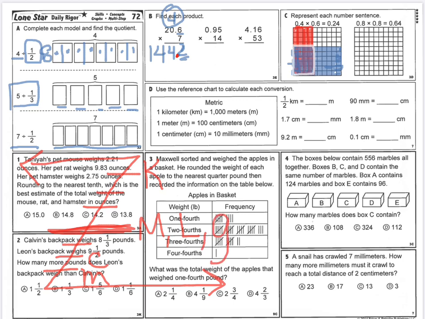So then we're going to just work the problems out. Let's start with this one. 1/2 kilometers equals how many meters? Because if you have a half of a kilometer, what does a half look like? 1/2.